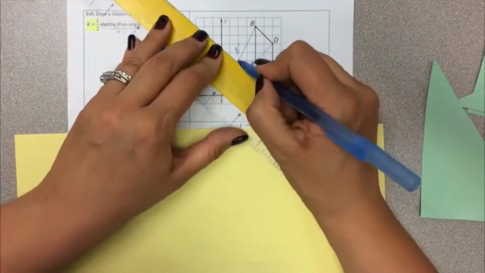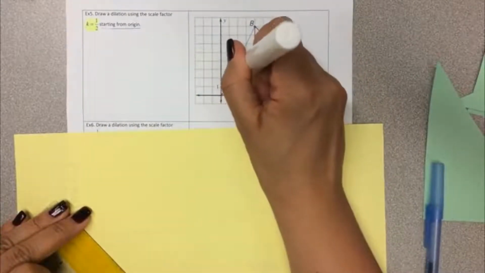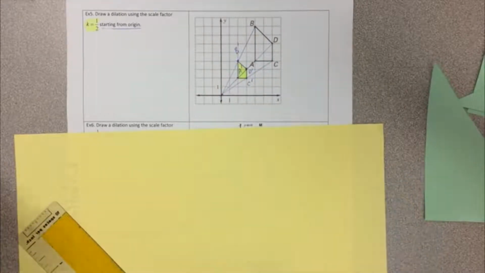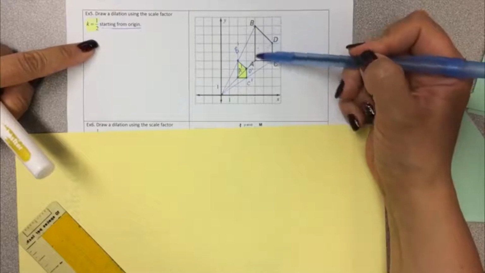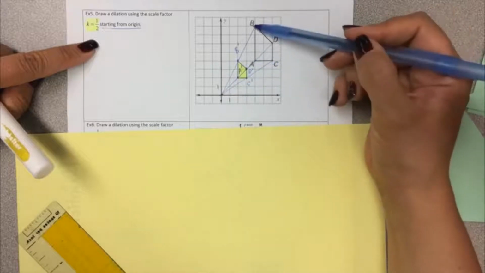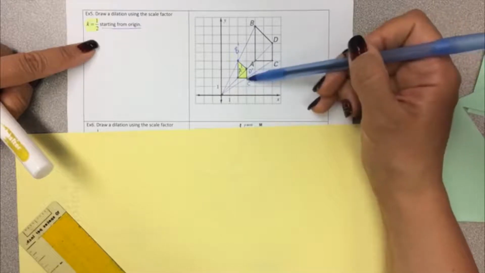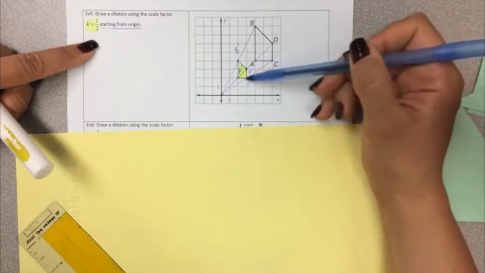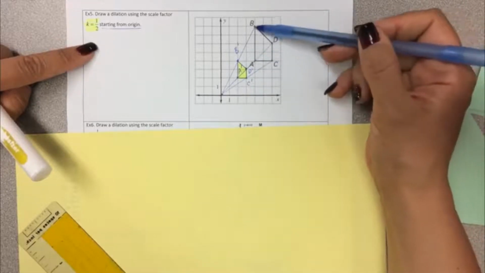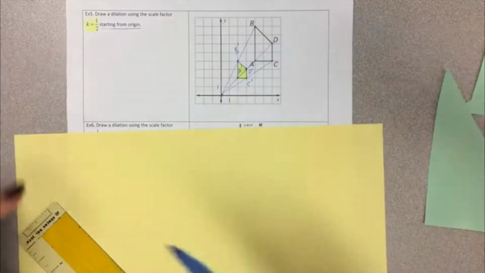Connecting the 4 vertices of the image result to a smaller trapezoid, which is half size of the original one. Let's say AB here was 4 units. The image is 2. 4 divided by 2 is 2. AC was 2 units. Divided by 2, that's 1. DC was 2 units. Divided by 2, that's 1. So the original shape, the size of each side, if you divide by 2, is our image.